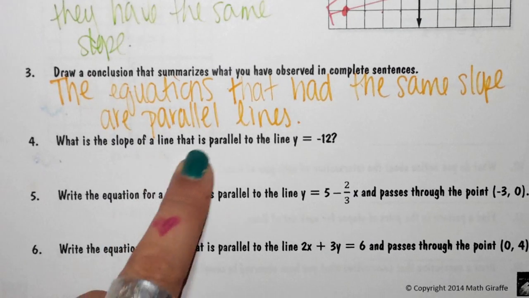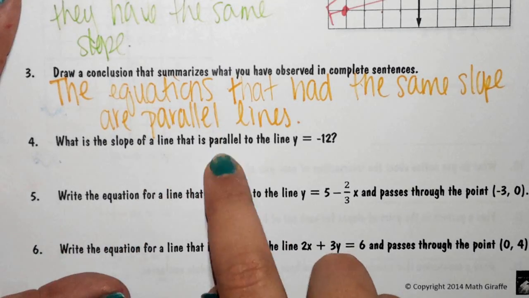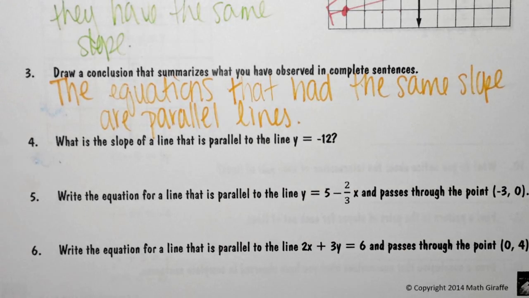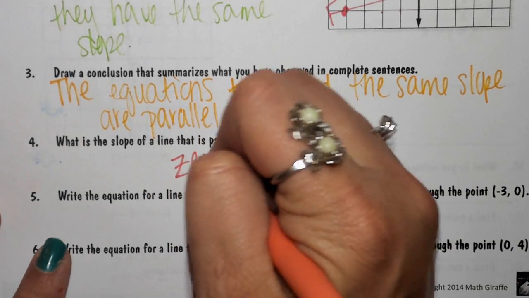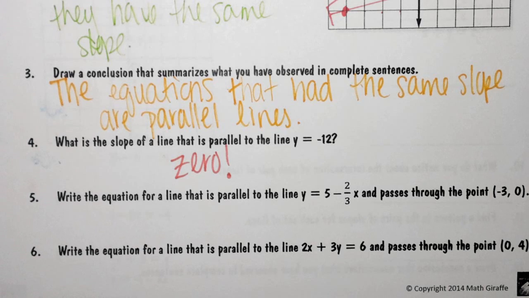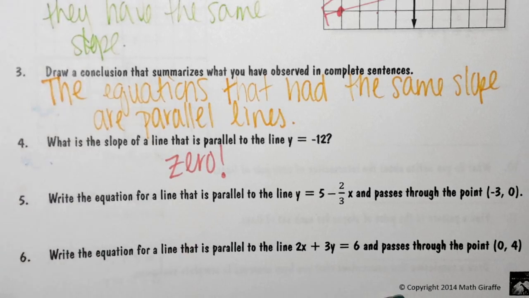So what must the slope of a parallel line to that be? 0. They have to be the same, right? So 0 slope. Questions so far? Are we okay? Kind of okay?